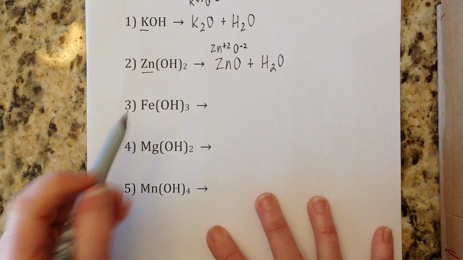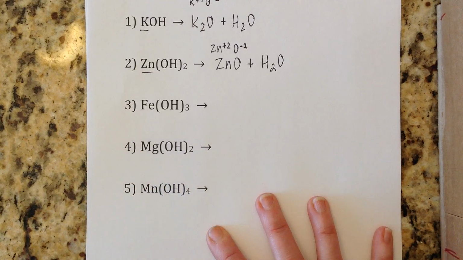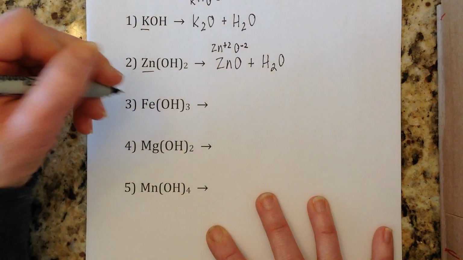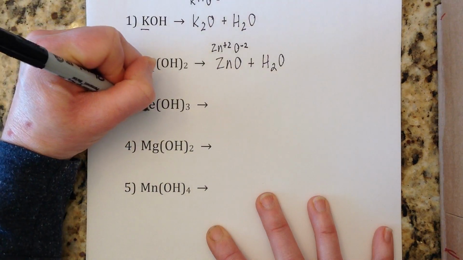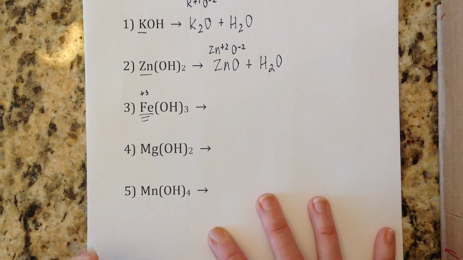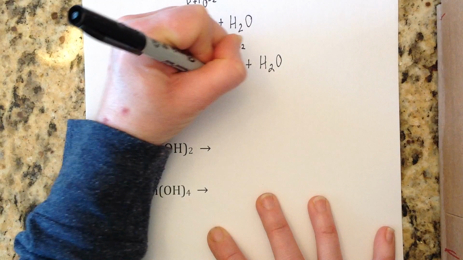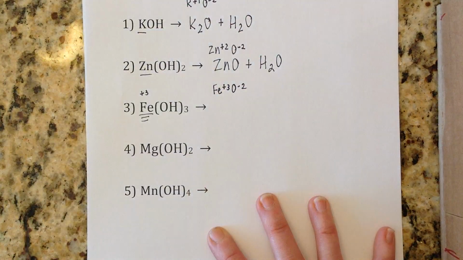Number 3, this is iron 3 hydroxide. I know it's iron 3 because the 3 here had to have come from up here. So I'm going to just make myself a little note because that's a transition metal. Takes just a little more attention to detail. So I'm going to crisscross that iron with a +3 charge with oxygen, which has a -2 charge.